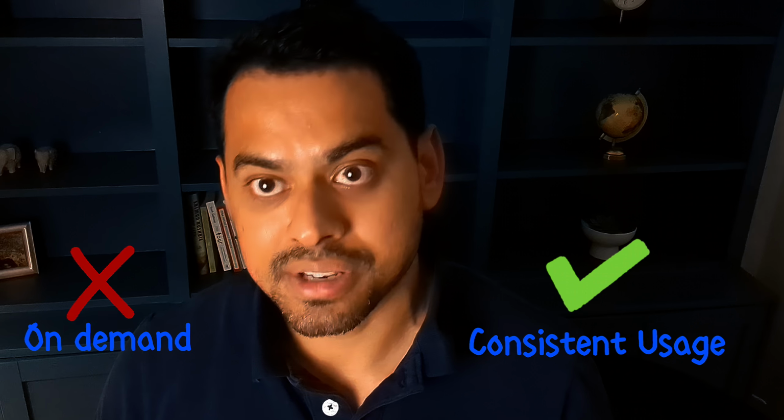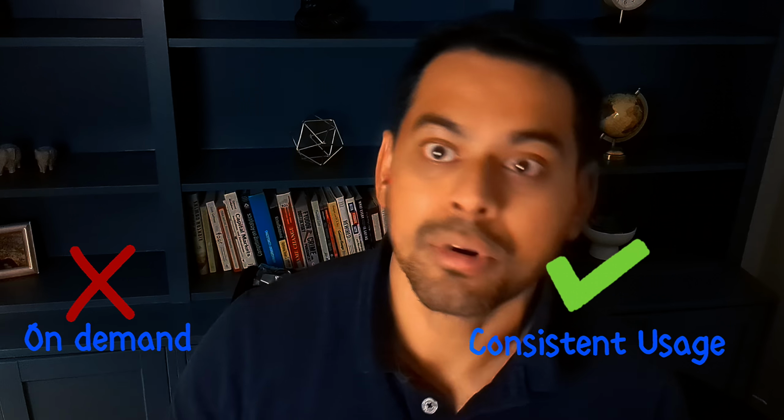But if the usage pattern, number of users, and number of instances needed are consistent, then you go for SageMaker. Because with SageMaker, you just pay for the instances, the infrastructure, maybe a little bit of license when it comes to proprietary models, but otherwise you just pay for infrastructure.